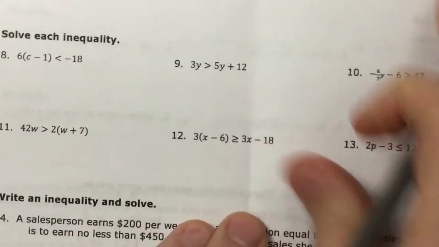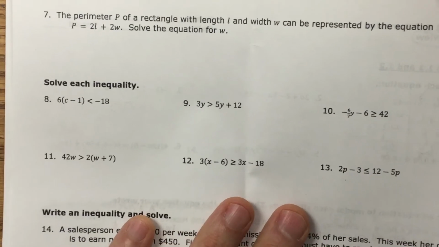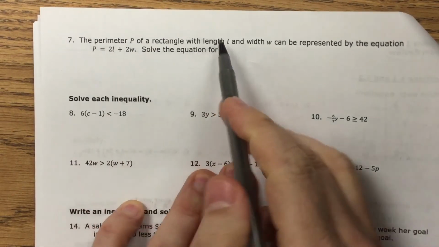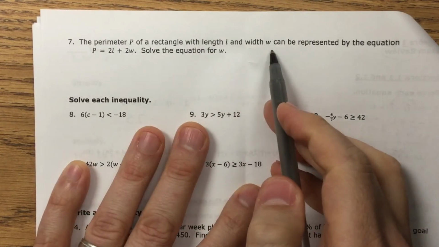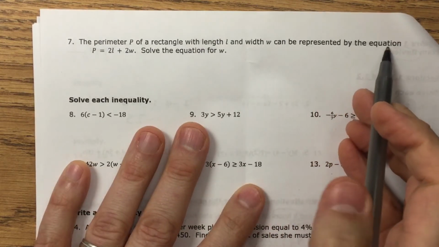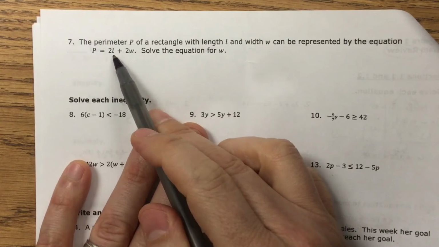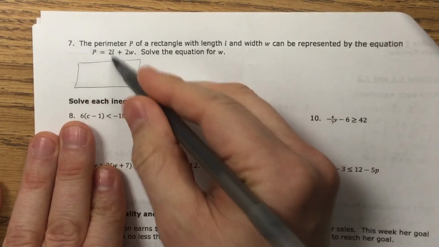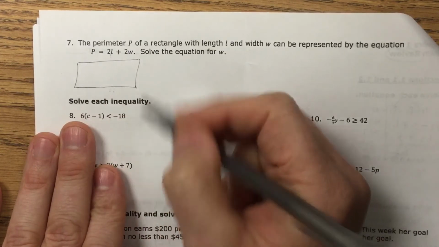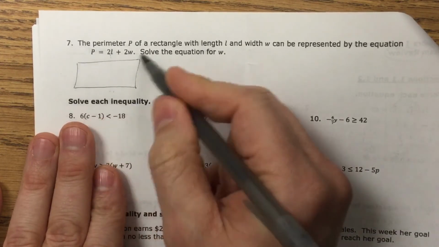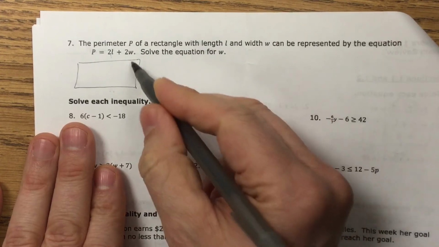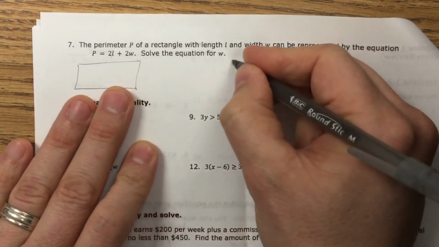The perimeter P of a rectangle with length L and width W can be represented by the equation P equals 2L plus 2W. Here's a visual for you. Two lengths plus two widths gives you the perimeter, or distance around the rectangle. Solve the equation for W. So I'm solving for that. Let's do it.